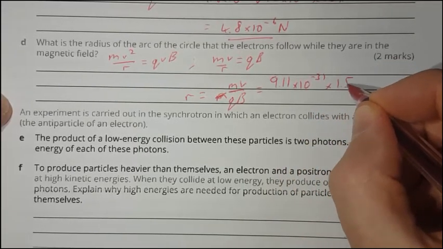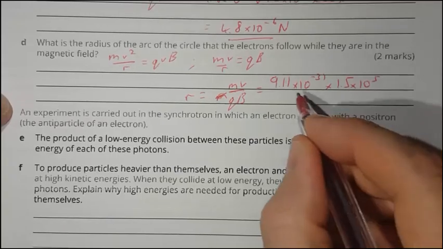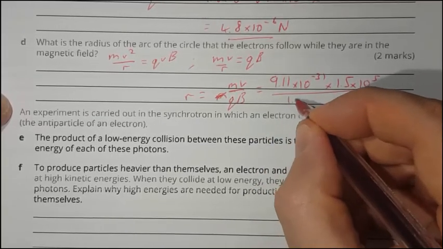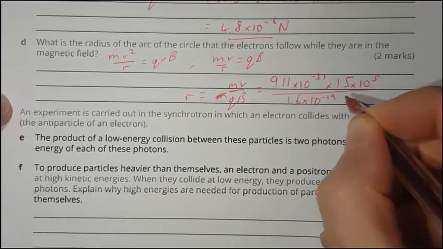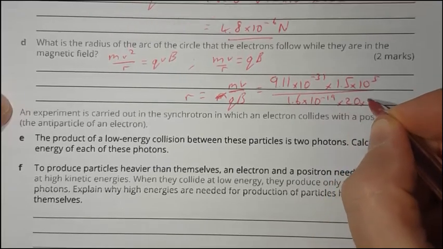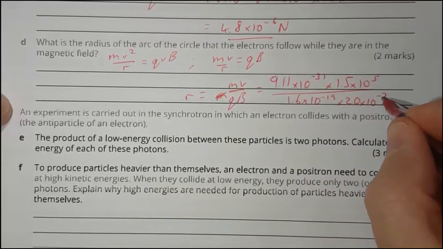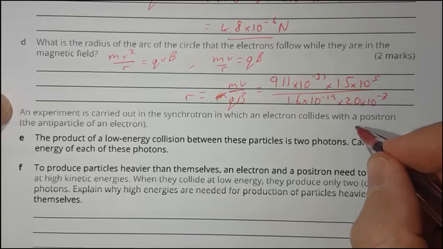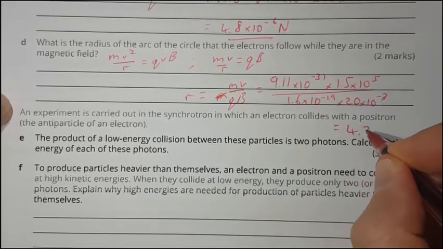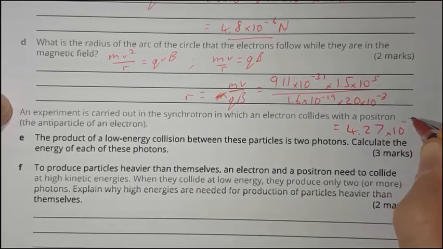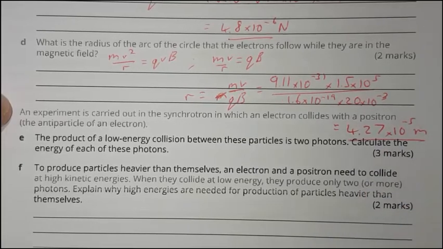The mass is 9.11 times 10 to the negative 31, times 1.5 times 10 to the 5, and your charge is 1.6 times 10 to the negative 19 times 20 times 10 to the negative 3. And the answer you should end up with is 4.27 times 10 to the negative 5 meters. And there's your answer there.